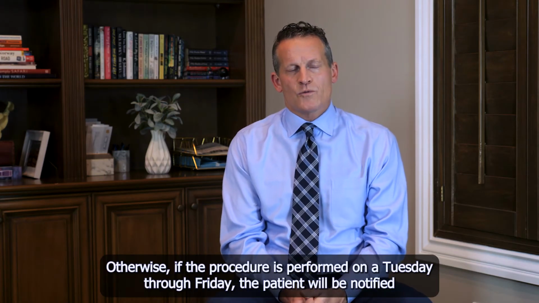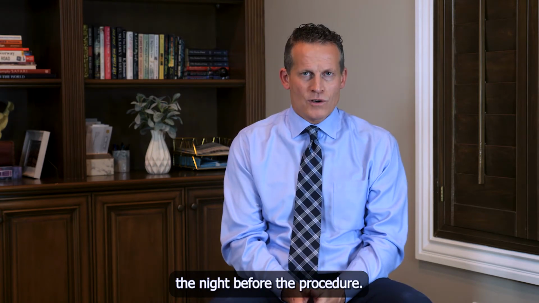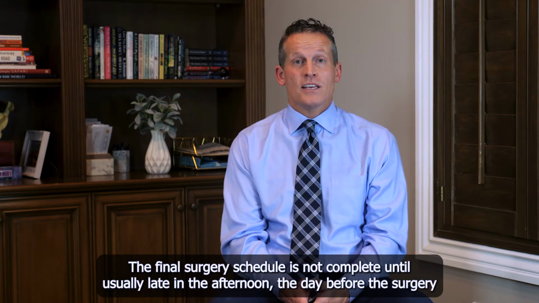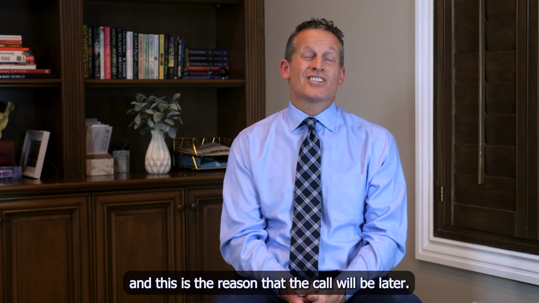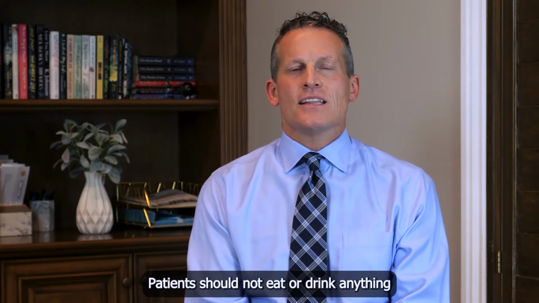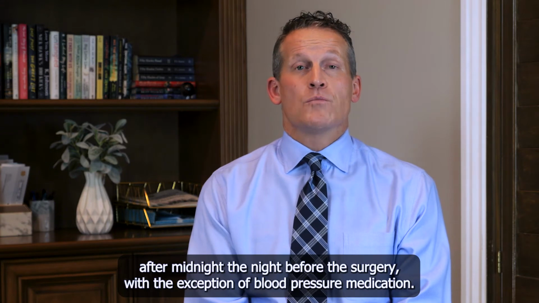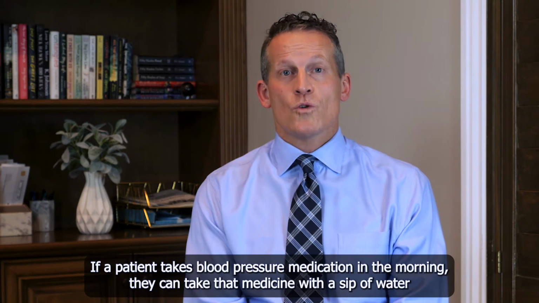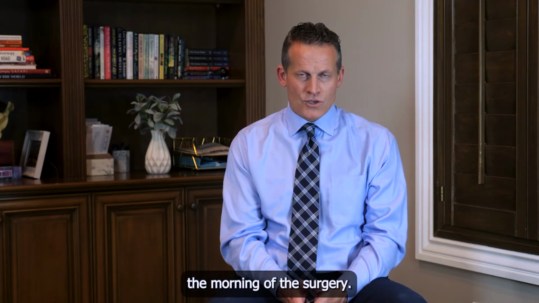Otherwise, if the procedure is performed on a Tuesday through Friday, the patient will be notified the night before the procedure. The final surgery schedule is not complete until usually late in the afternoon the day before the surgery, and this is the reason that the call will be later. Patients should not eat or drink anything after midnight the night before the surgery, with the exception of blood pressure medication. If a patient takes blood pressure medication in the morning, they can take that medicine with a sip of water the morning of the surgery.